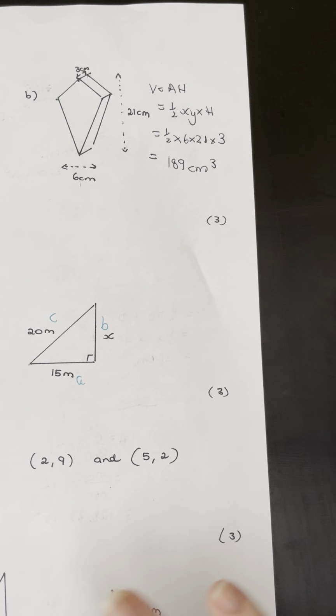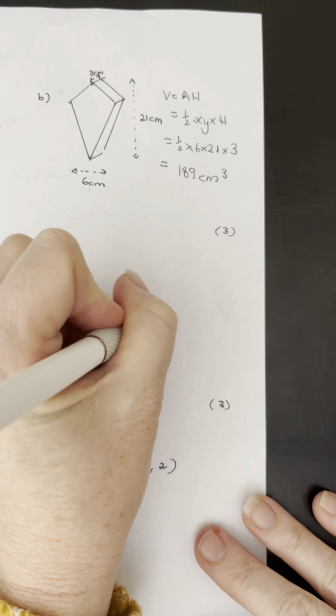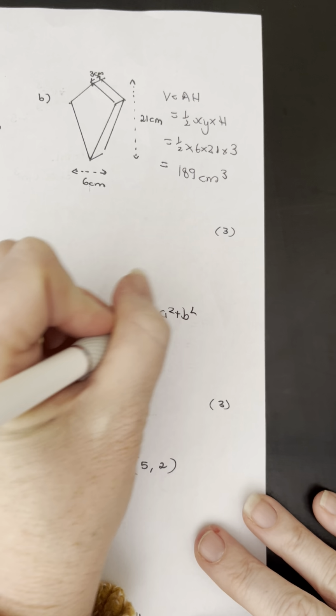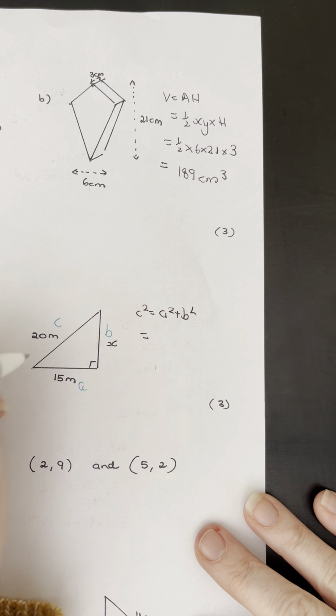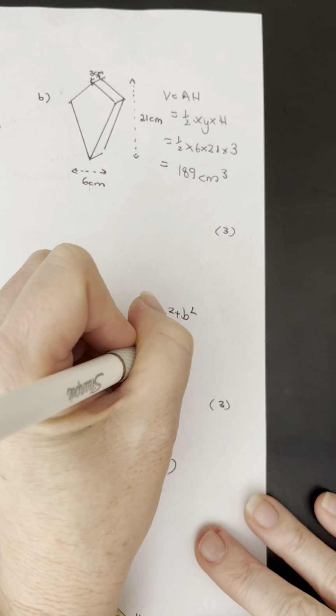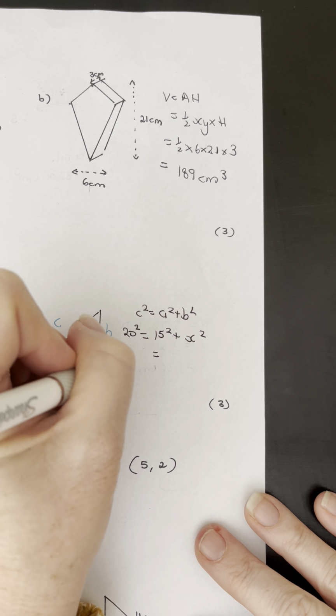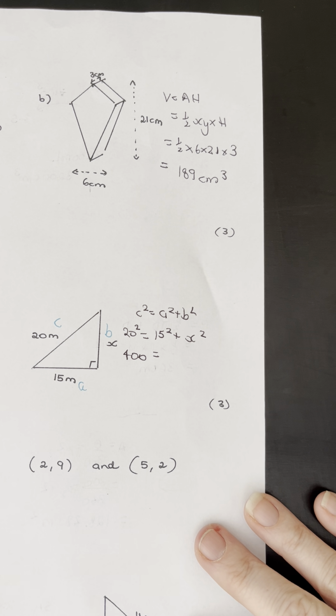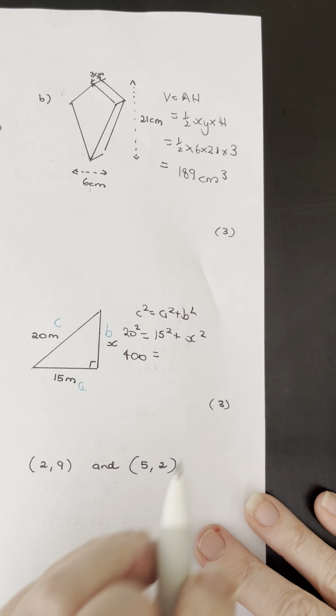Then over here, I'll write my c squared equals a squared plus b squared again. And then I've got my c is 20, so 20 squared is equal to 15 squared plus x squared. 20 squared is 400. 15 squared is 225.